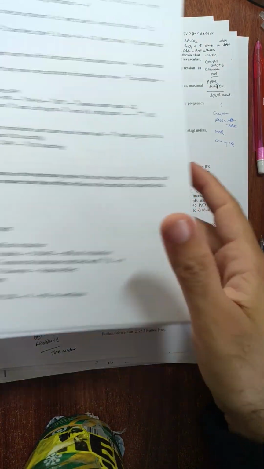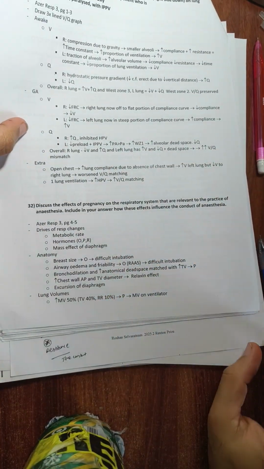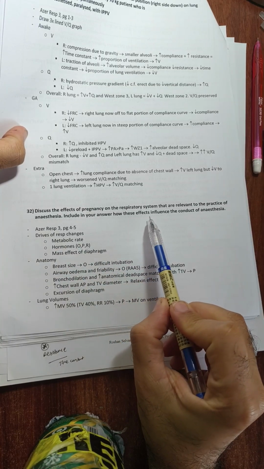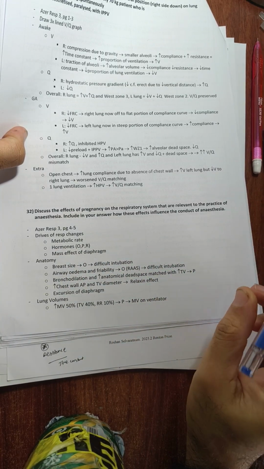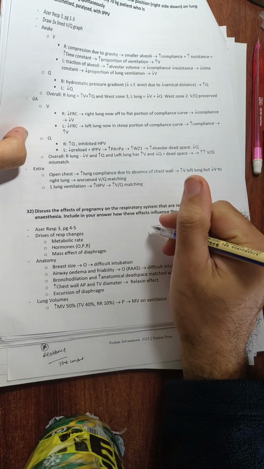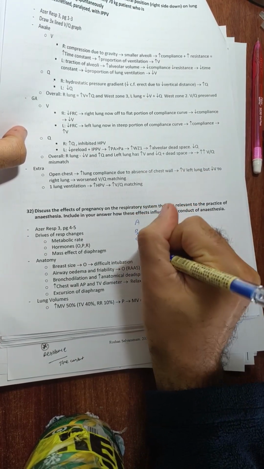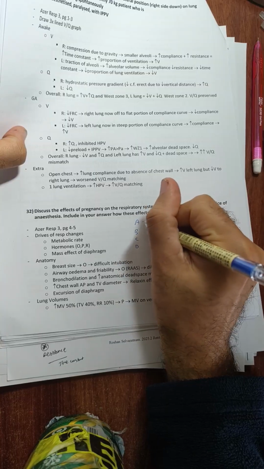So the question is, discuss the effects of pregnancy on the respiratory system that are relevant to the practice of anesthesia. Include in your answers how these affect the induction and conduct of anesthesia. The best way to answer this question, or any respiratory question for that matter, is A, B, C, and D. So A, what do we have?